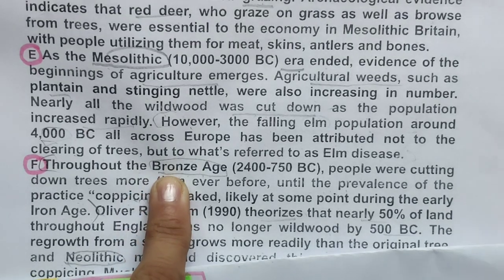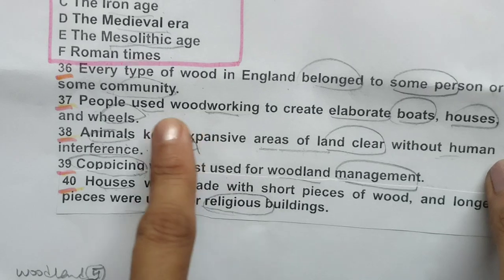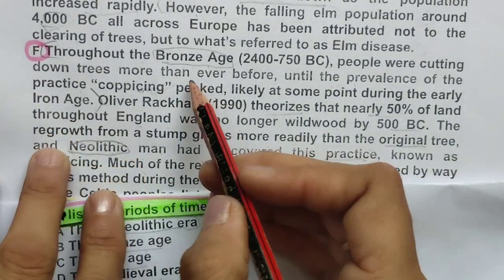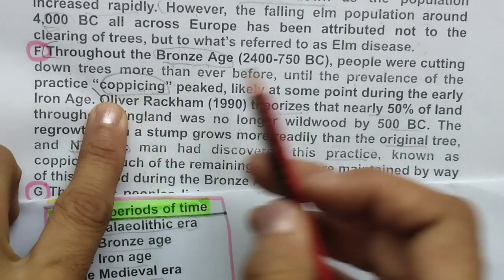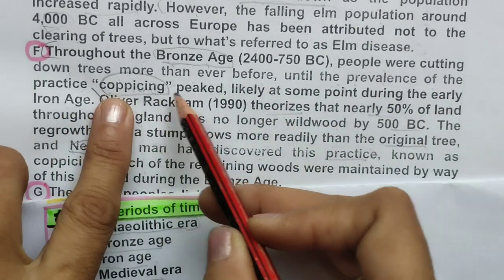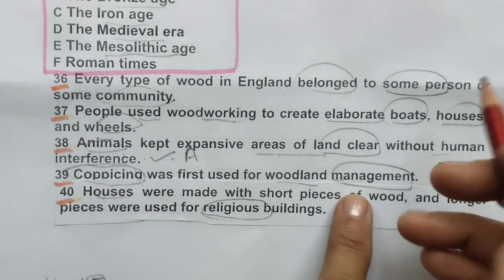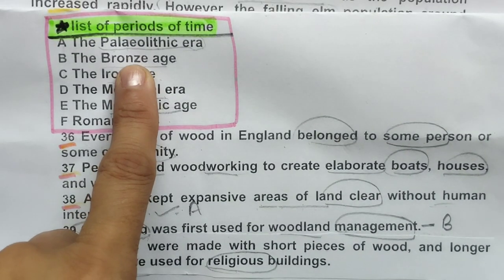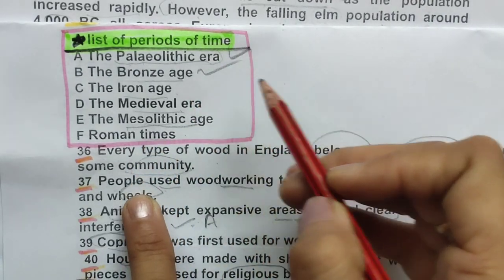The Bronze Age is also there. So I am not able to match anything. Let's move to the Bronze Age also. Then we will come back again. Bronze Age. People were cutting down trees. So this word is there. See this: were cutting down trees more than before until the prevalence of the practice peaked. So this word is there in this, was first used for woodland management. So definitely I will just mark it B number with Bronze. So we have selected this also, we have selected A also.